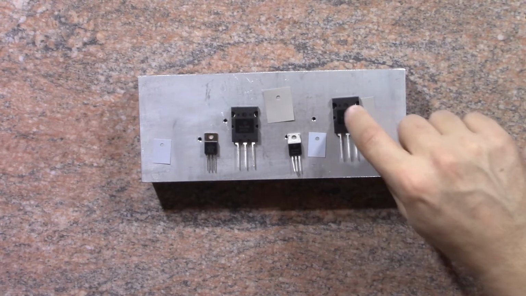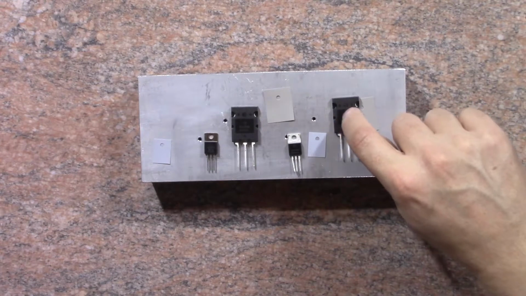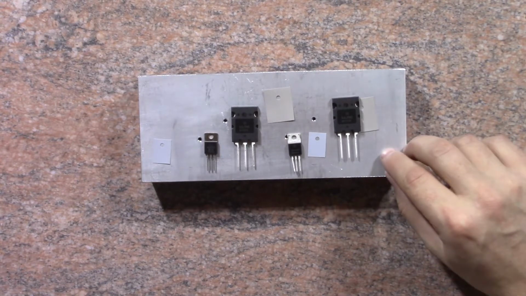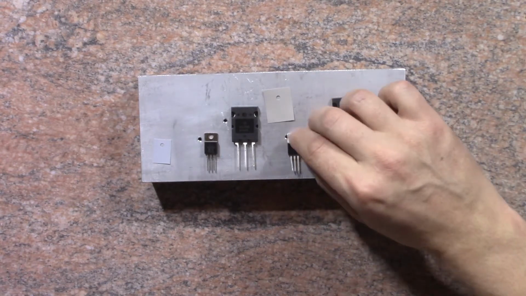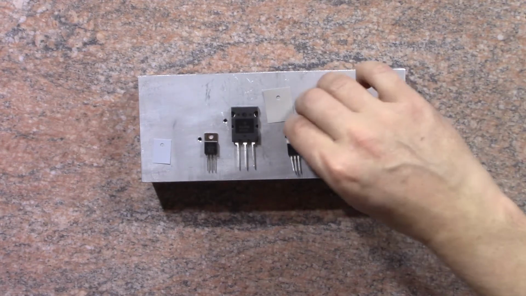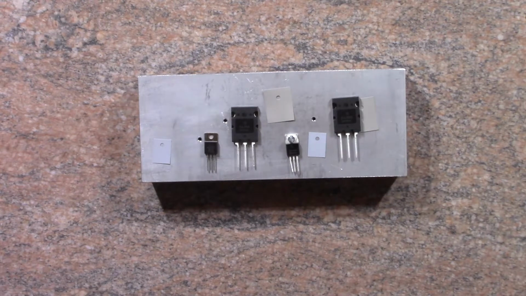The larger transistors have a plastic insert on the mounting hole, but the smaller transistors don't, and that's what you use this little spacer for. So that spacer fits into the hole on the transistor, and that makes sure that your screw is also insulated from the body of the transistor.